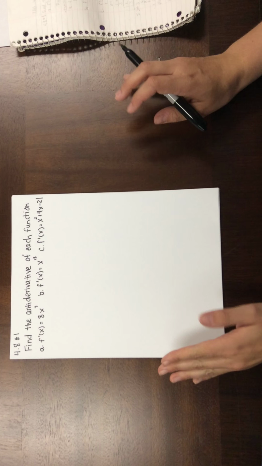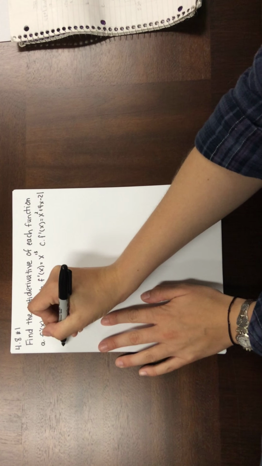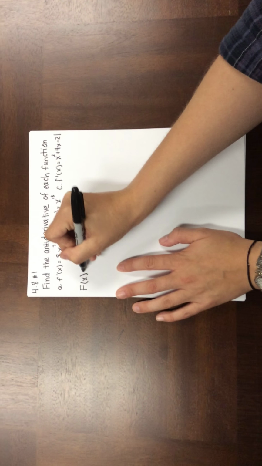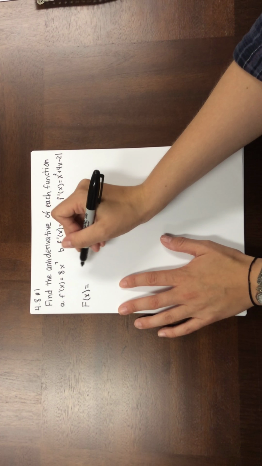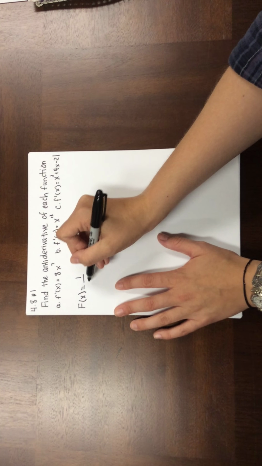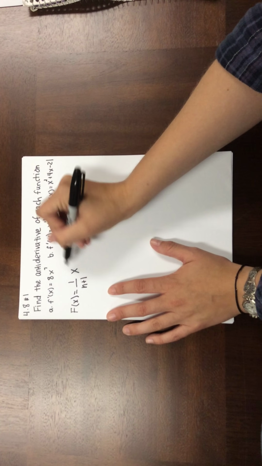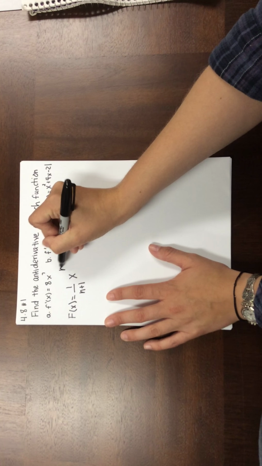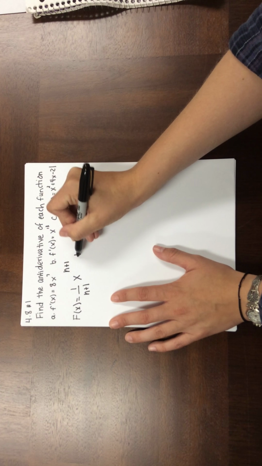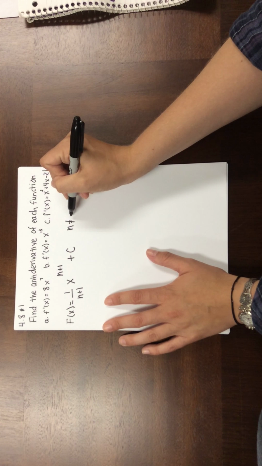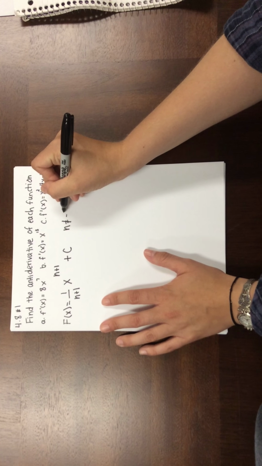And our general rule for finding the antiderivative, the definition of f of x, so the function that we're looking for, is equal to 1 all over n plus 1 times x raised to n plus 1 plus c when n does not equal a negative 1.